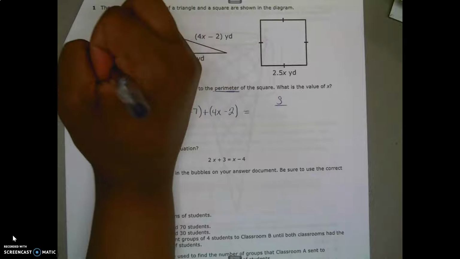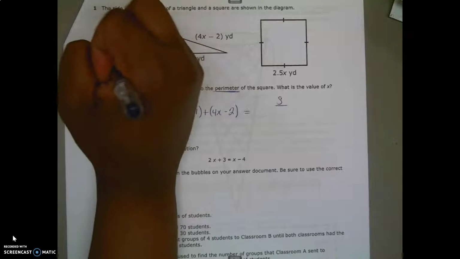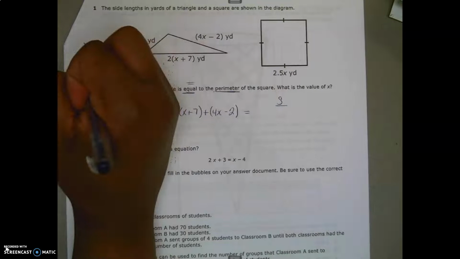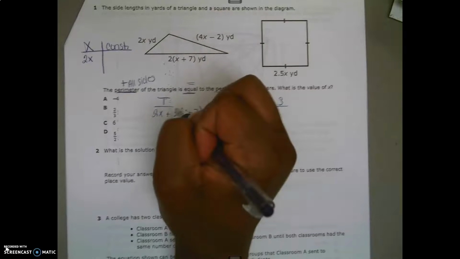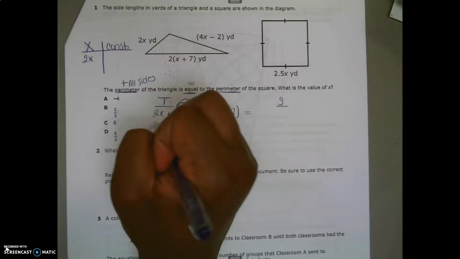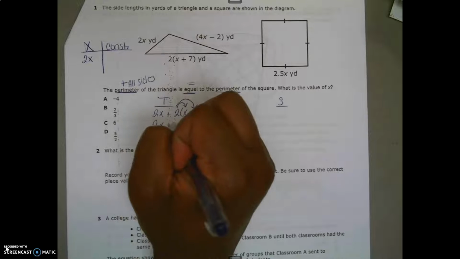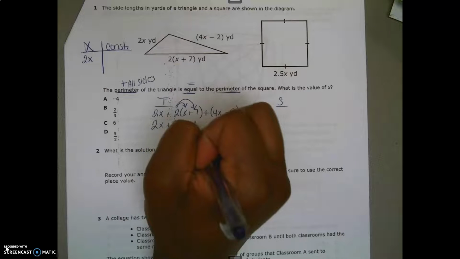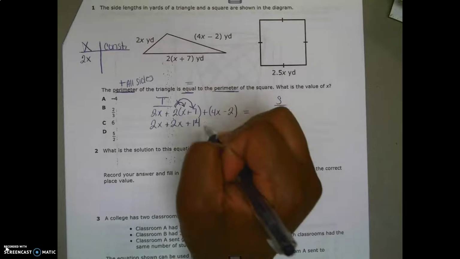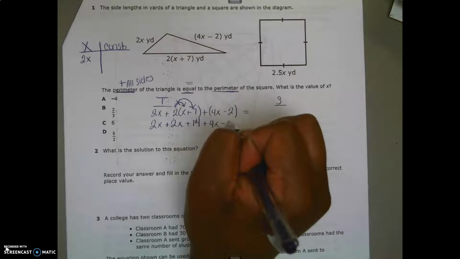So I have my constant and then I have my variable. So I have 2x. Then I need to distribute this 2 by multiplying. Okay, so I have 2x plus 2x plus 14, because remember, distributing the 2, you're multiplying, plus 4x minus 2.